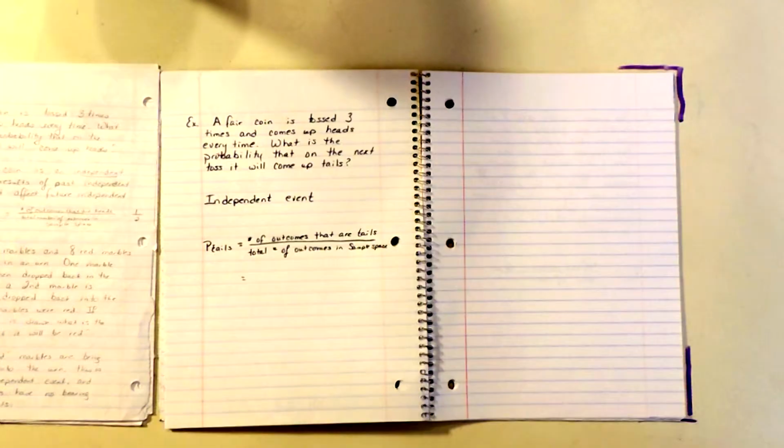Okay? So here's our first example. A fair coin is tossed. And when I say fair coin, I don't mean a coin that you got at a carnival. I mean a coin that is not weighted on one side. So there is an equal chance of it landing on heads or on tails. A fair coin is tossed 3 times and comes up heads every time. What is the probability that on the next toss it will come up tails?